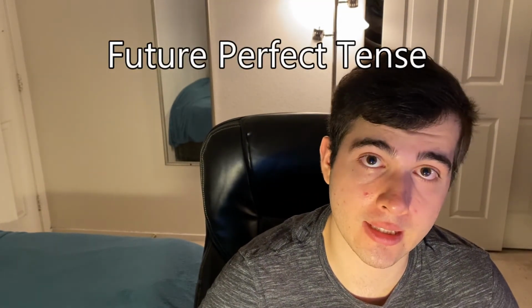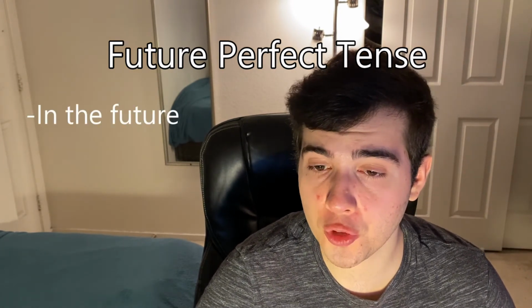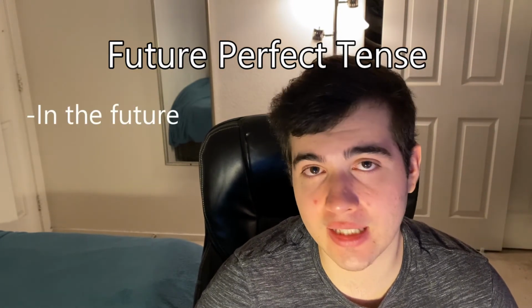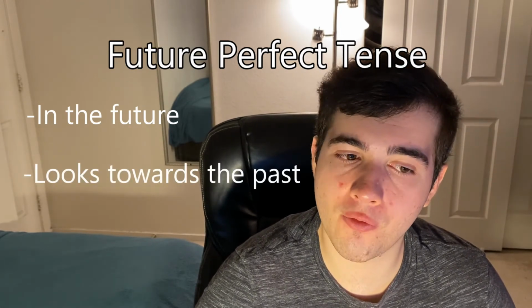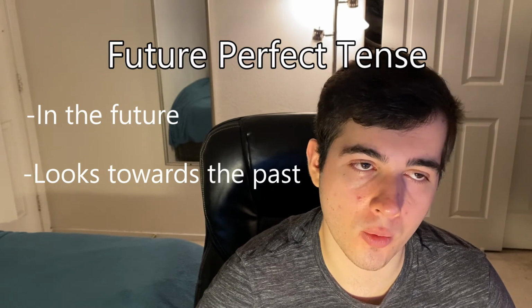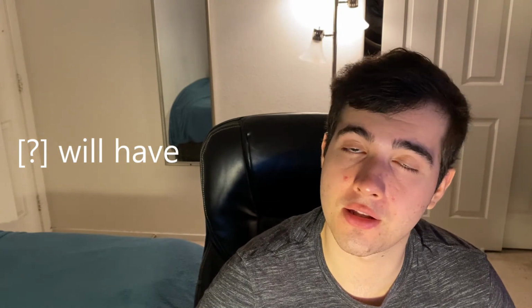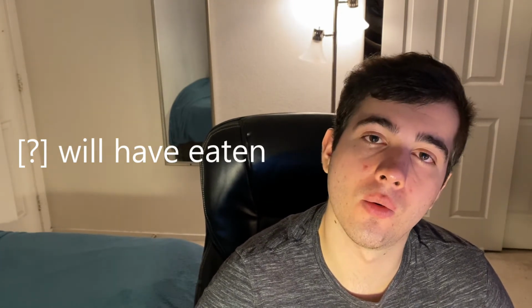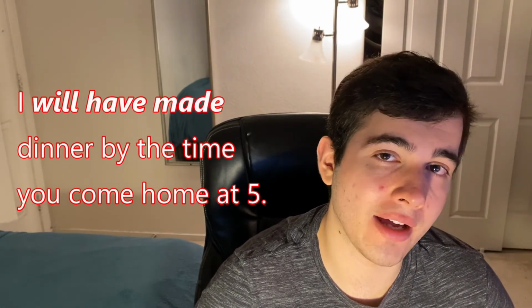Okay, so the next tense is the future perfect tense. Before I even give you an example, let's guess. So future is the real tense here. It happens in the future and we're looking towards the past. So it's sometime before that future moment. So you're going to form this with will have and the past participle or third principal part. Let's have an example. I will have made dinner by the time you come home at 5.